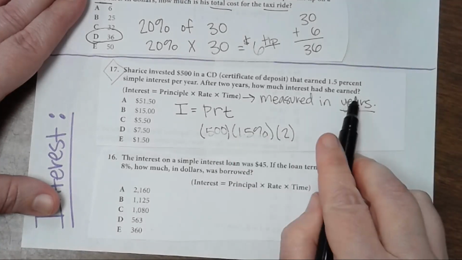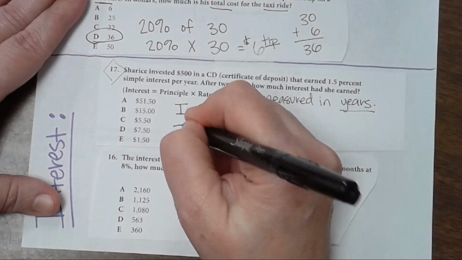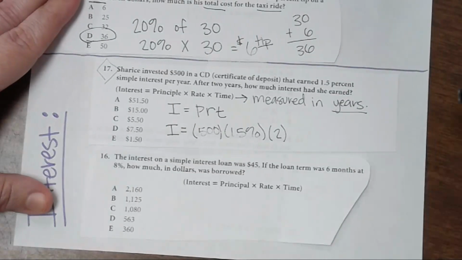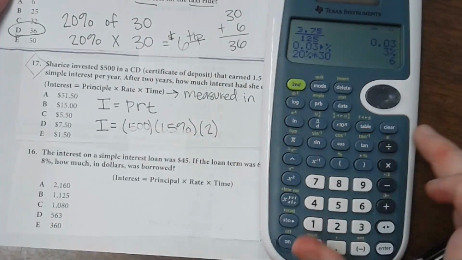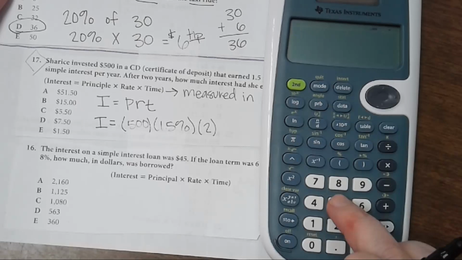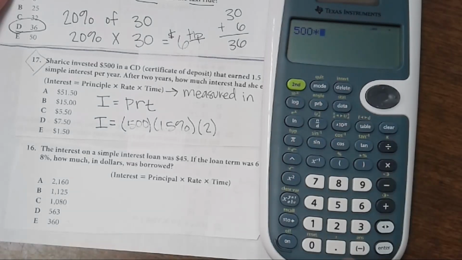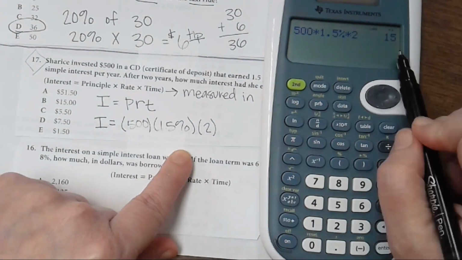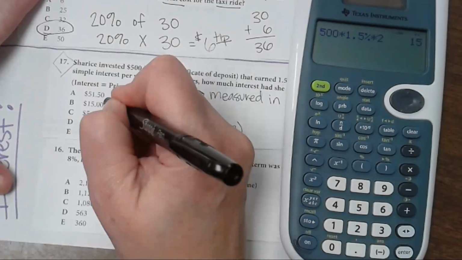After 2 years, so 2 is the time because it's in years, how much interest has she earned? So we are actually looking for I. How simple is this? We're literally just going to multiply here. 500 times, you can input it just like that, 1.5% times 2. Hit enter. 15. The answer here is B.